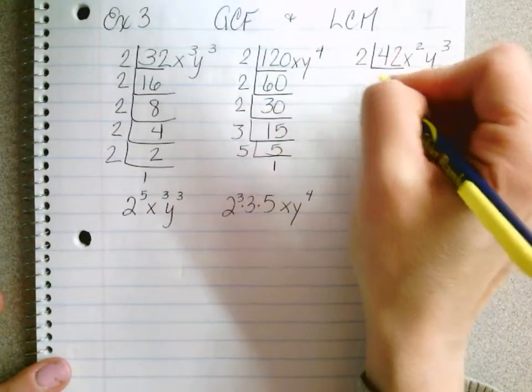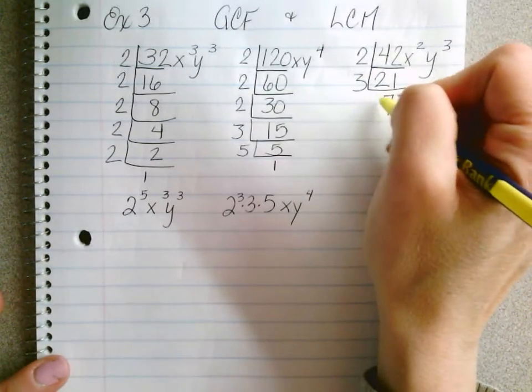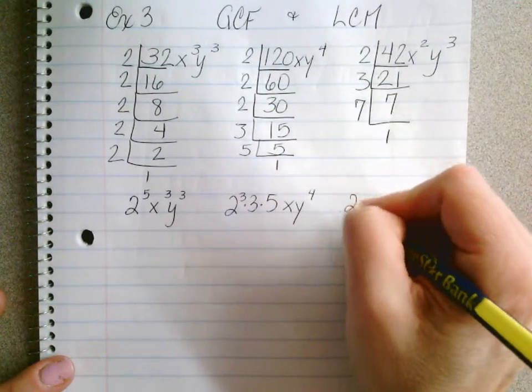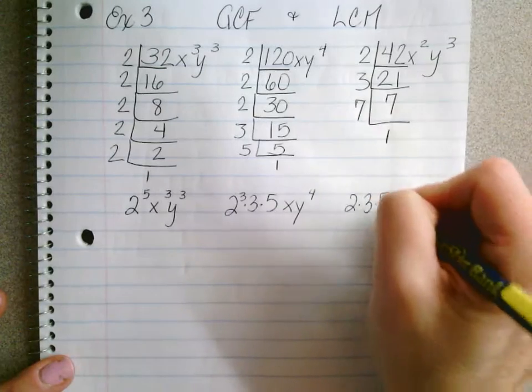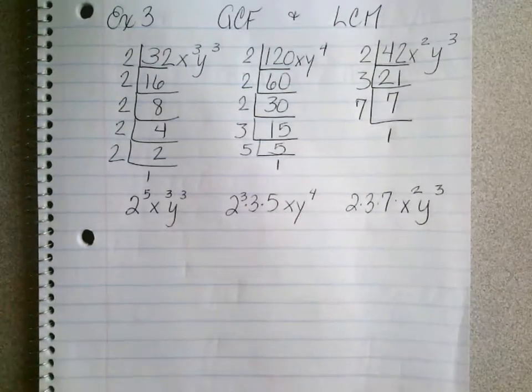42. 2, 21, 3, 7, 7, 1. Bring that down. 2, 3, 7, x squared, y cubed.